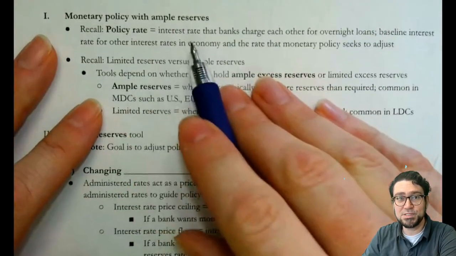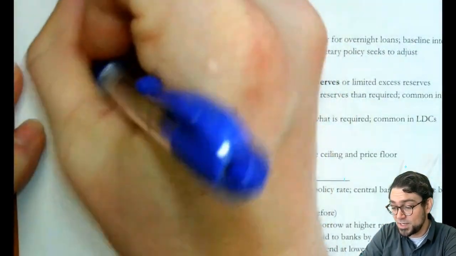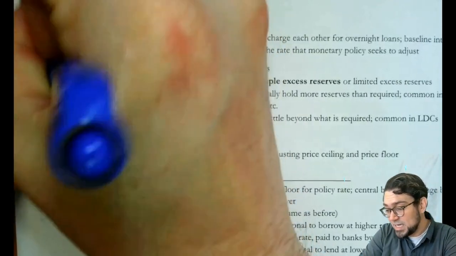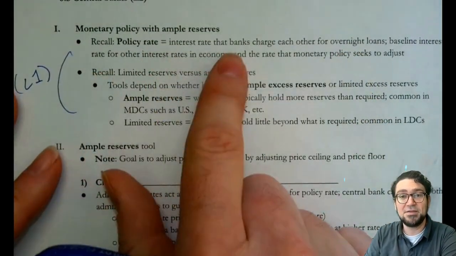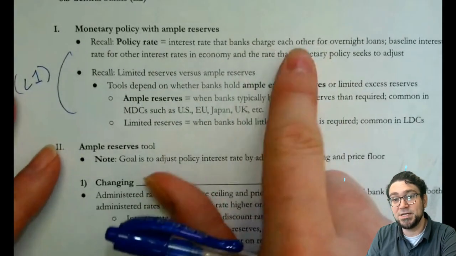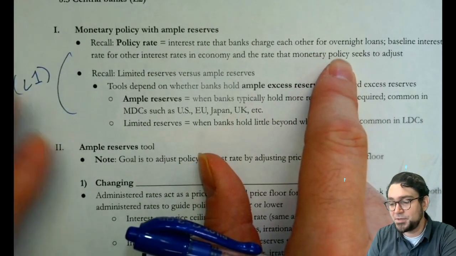Okay, so the first part is actually just a review from lecture one, right? It just kind of tells you about monetary policy, the policy rate, the fact that what we're trying to do is change the interest rate in an economy, and that's really what we're trying to do with monetary policy.